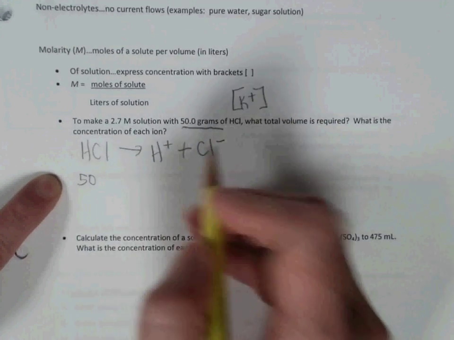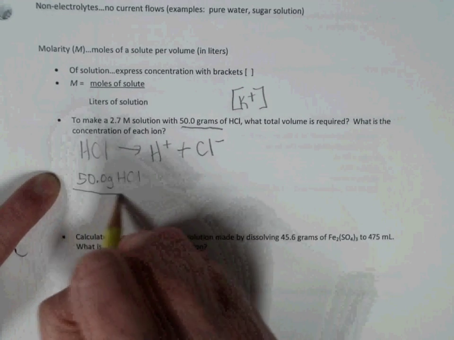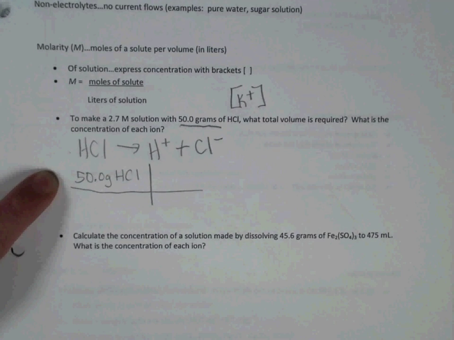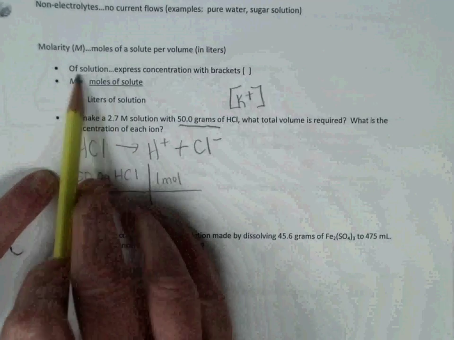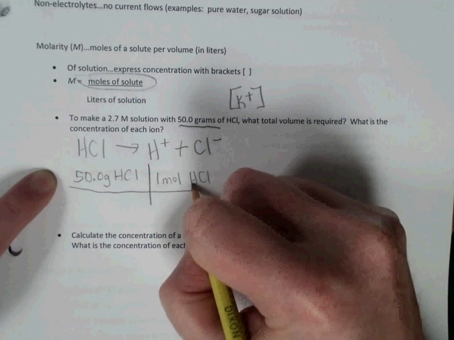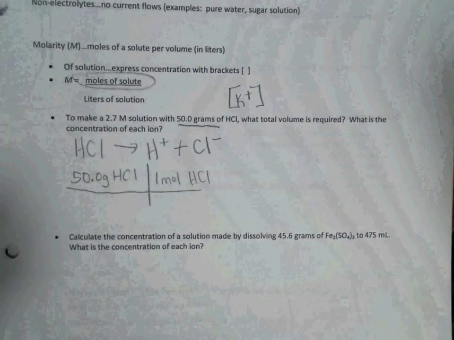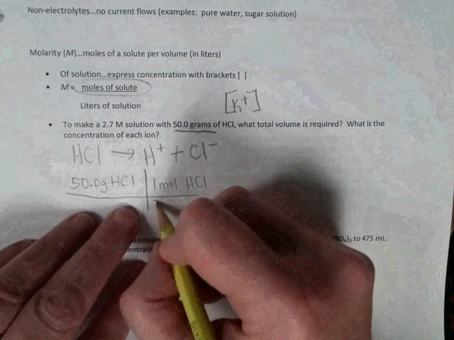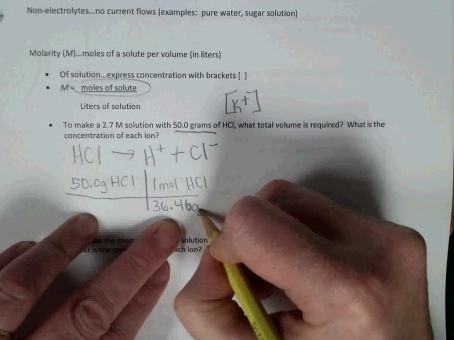Look right here. 50.0 grams of hydrochloric acid. I want to know how many moles that is. How do I know that? How do I figure that out? I told you these weren't going away. Right. 1 mole, I need moles, right? Moles of solute. So 1 mole of hydrochloric acid, and if I add all this up, and y'all help me because you got your periodic table and I forgot. 36.45, 46, we'll stop there. Grams.